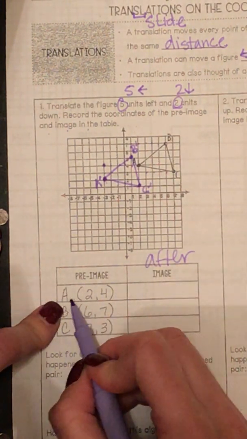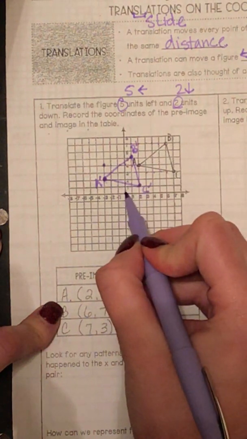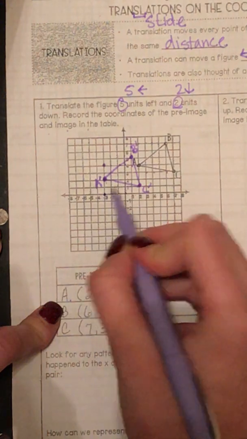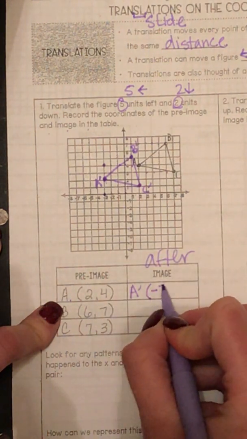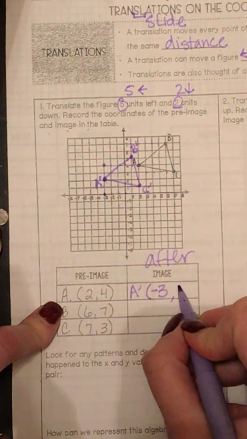So let's find the points for A prime. A prime is -3, and up 2, so +2.